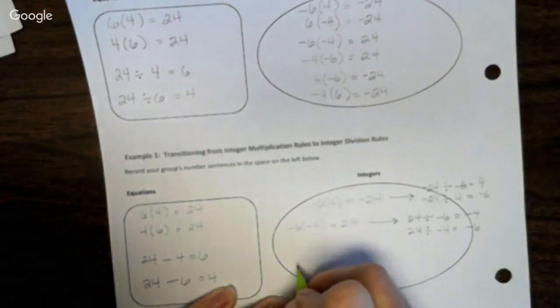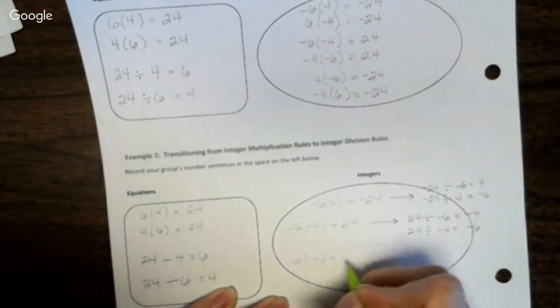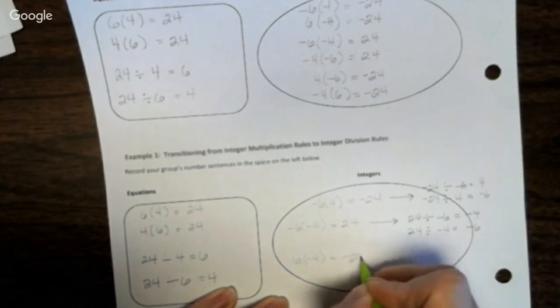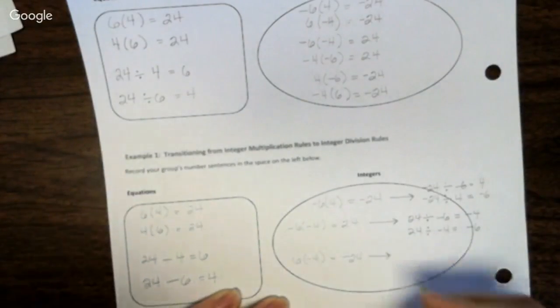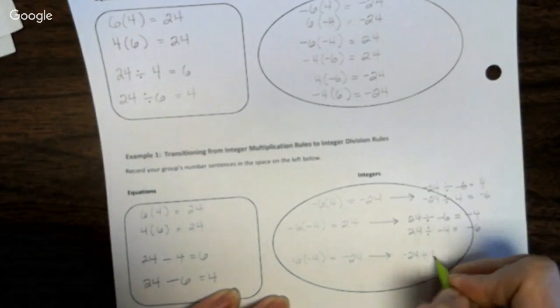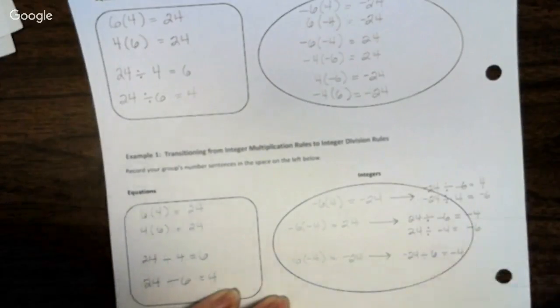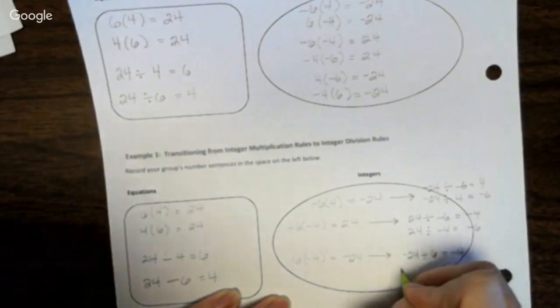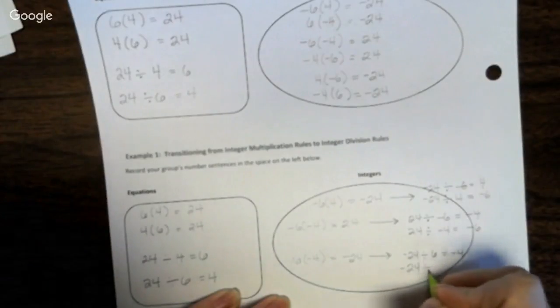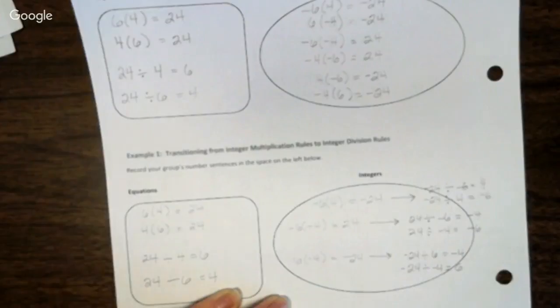Alright, last one. What if we did 6 times negative 4? Opposite signs, negative answer. Now let's relate that to division. So negative 24 divided by 6. What number times 6 gives us negative 24? That's negative 4. And negative 24 divided by negative 4 is 6.